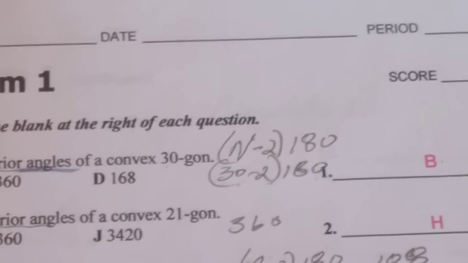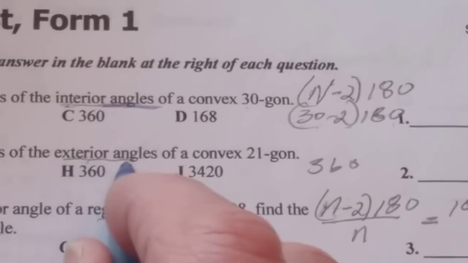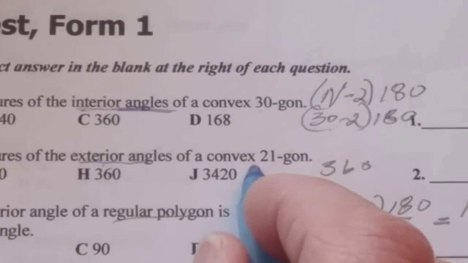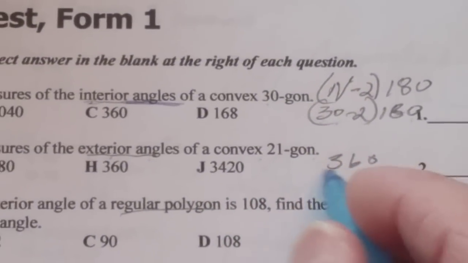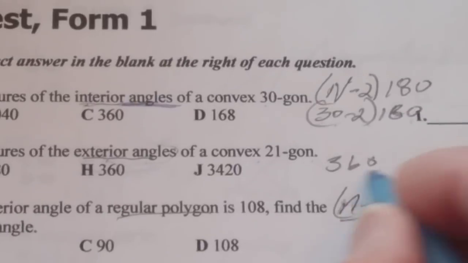All right, the next one, find the sum of the measures of the exterior angles of a convex 21-gon. So you know that all the exterior angles added together are going to be 360 degrees, okay?